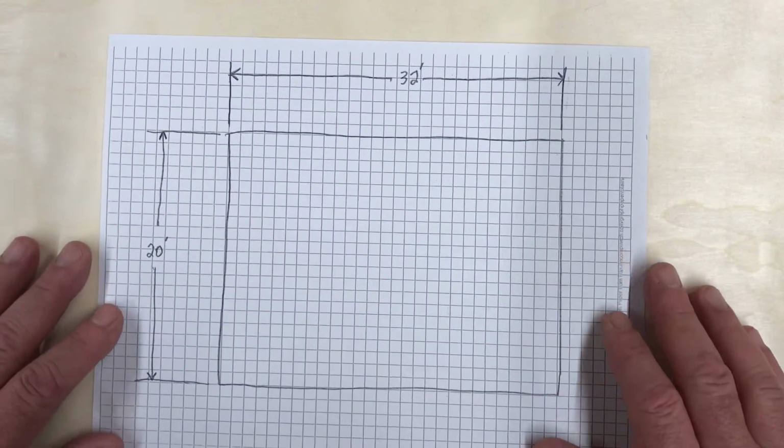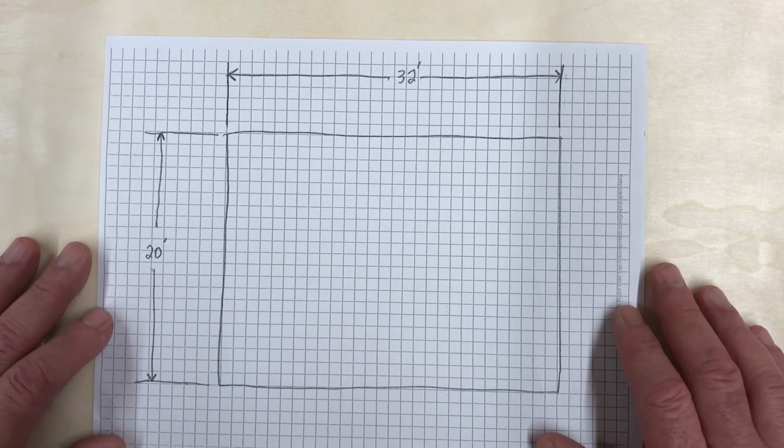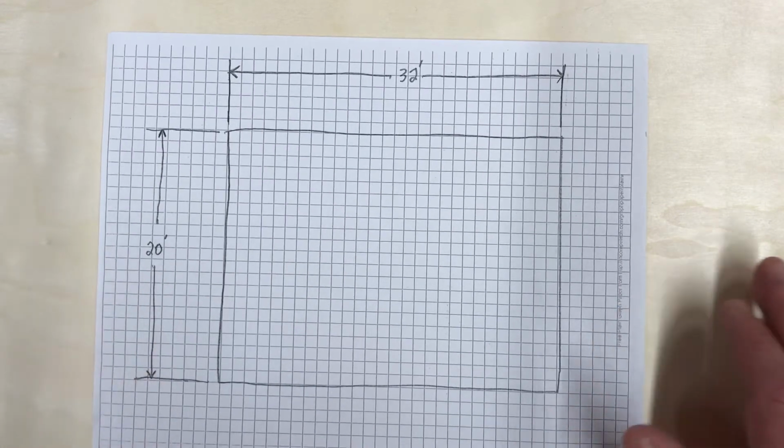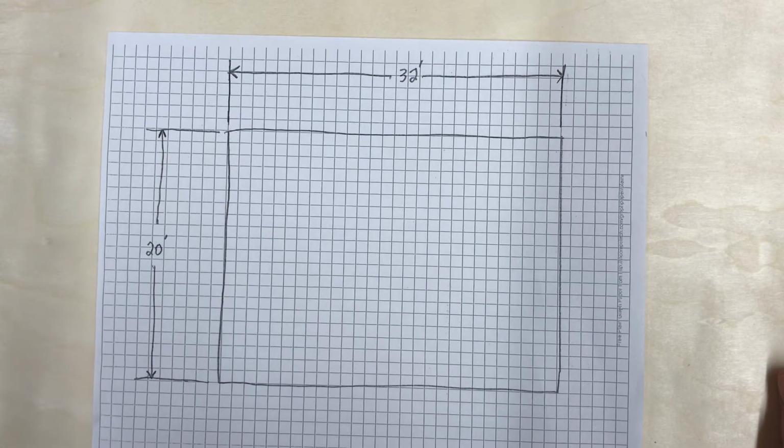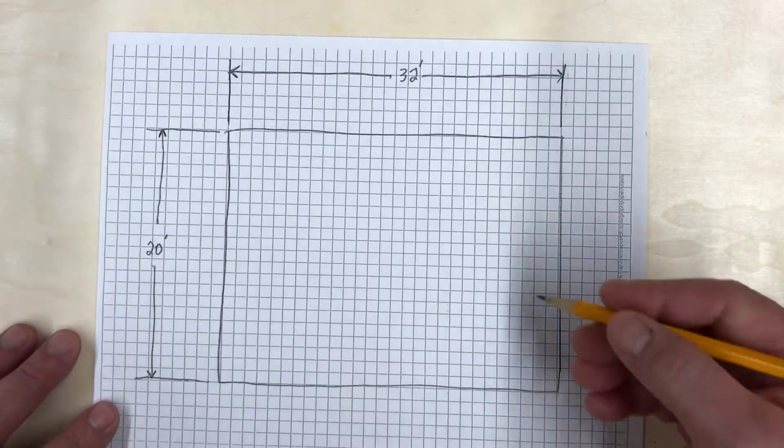All right, so the first thing we're going to do, now that we know the minimums and maximums, is take a look at the graph paper you will be given. If you notice, I already put down the 32-foot length and the 20-foot width. Now, you have to create where you want your placement of windows and doors.